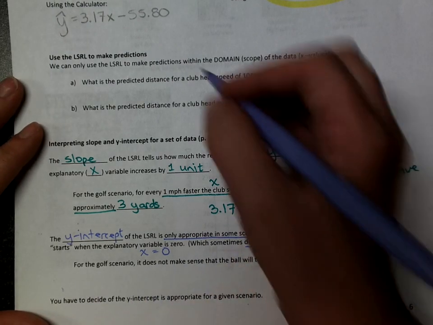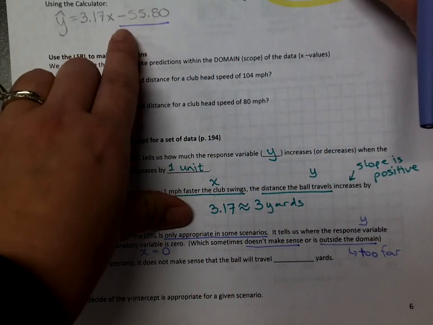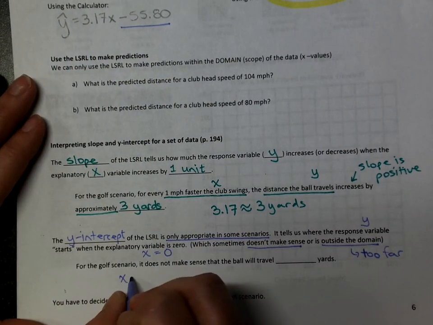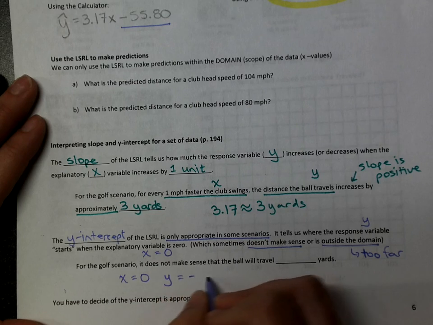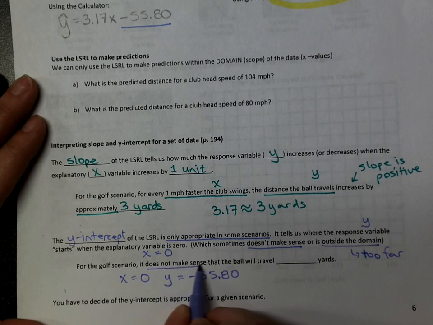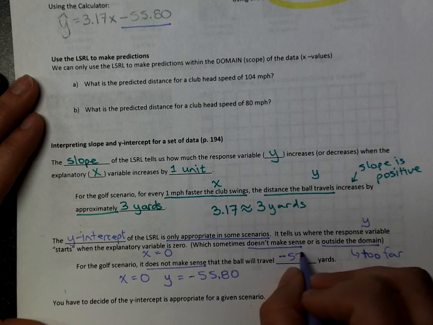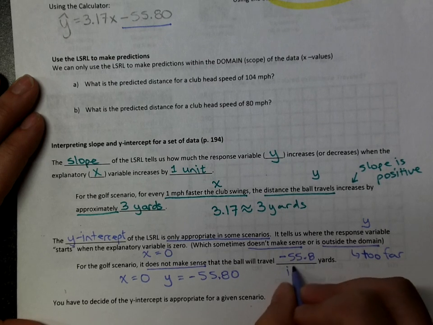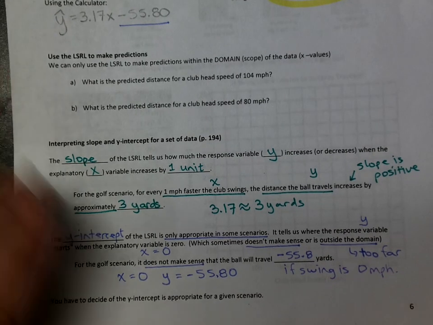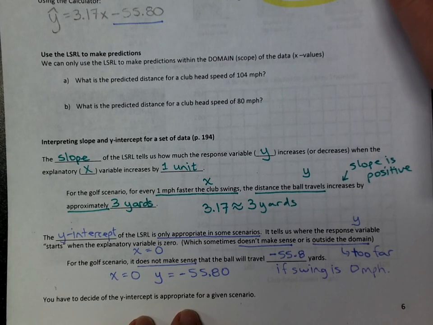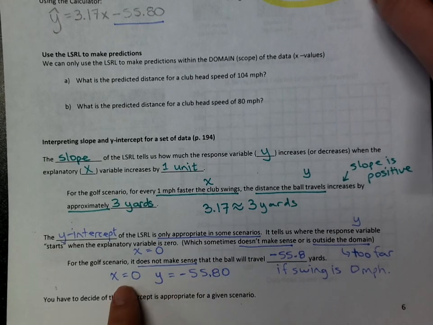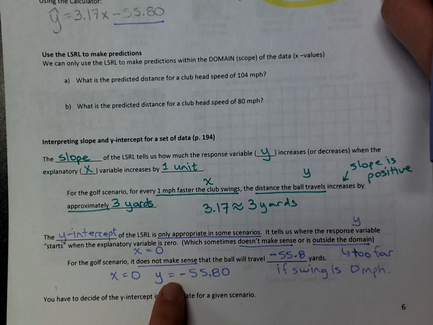So for the golf scenario, if you look back up here, my y-intercept is negative 55.8 yards, which tells us that when x equals 0, y equals negative 55.8. So for the golf scenario, it does not make sense that the ball will travel negative 55.8 yards if the swing is 0 miles per hour. So that's like saying I didn't move the golf club at all and the ball flew backwards 55.8 yards. That number does not fit the scenario. If I don't swing the golf club at all, the ball should not travel.